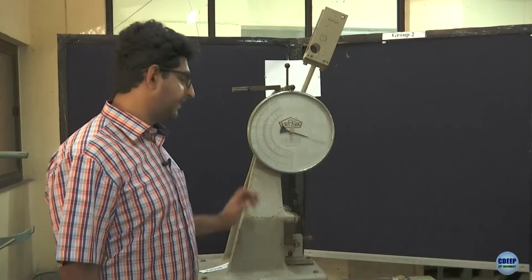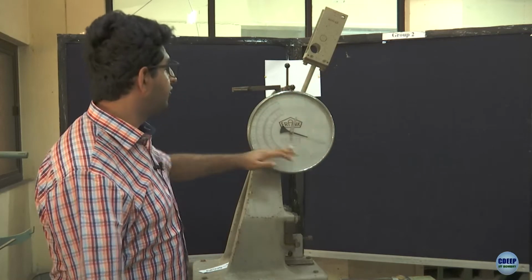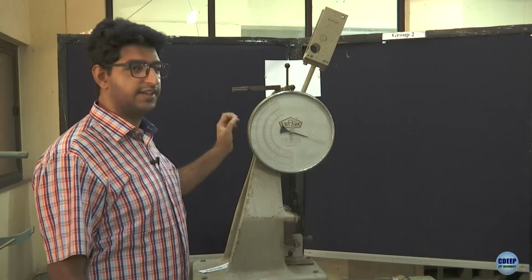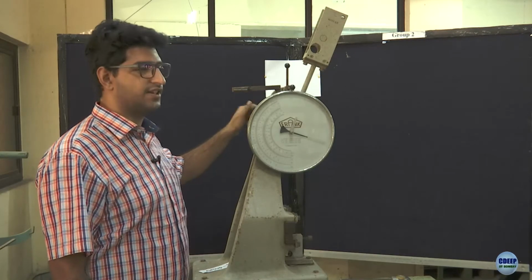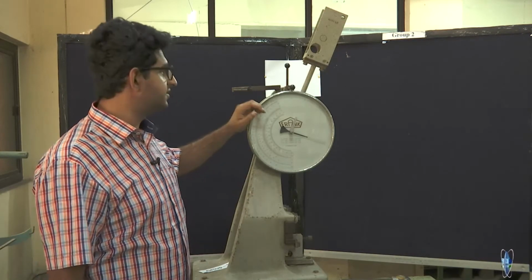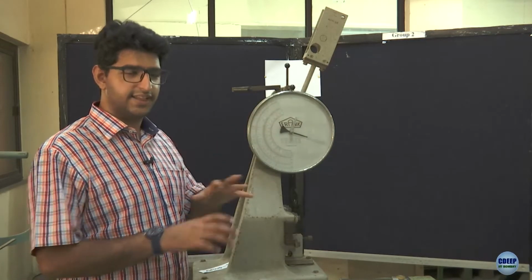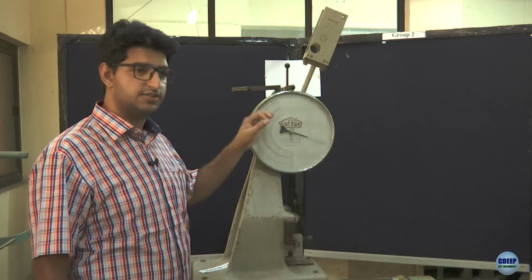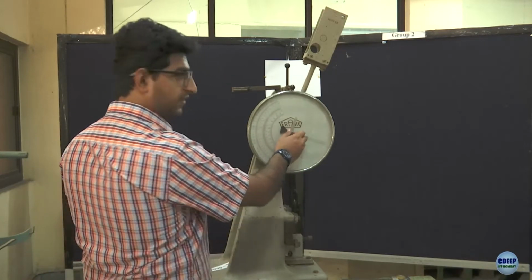Now we'll be performing the actual experiment. As you know, when this hammer swings, it should come to the same position when there is no specimen. But as you know, the bearings etc. might have friction. So we first need to do a dry run and see how much energy is lost due to friction, and then we subtract that from the energy lost when breaking the material. So now we'll actually perform a dry run.